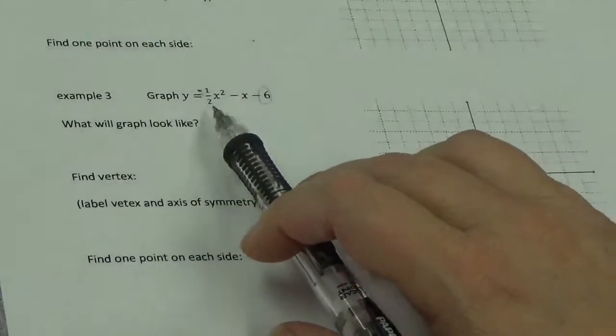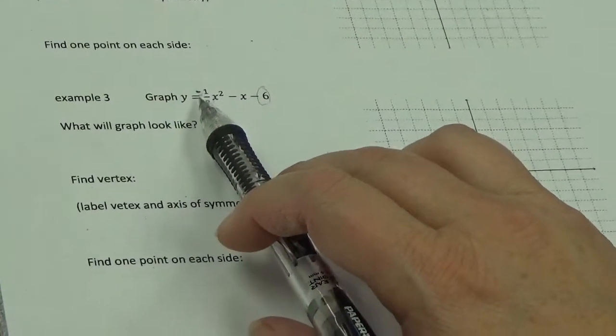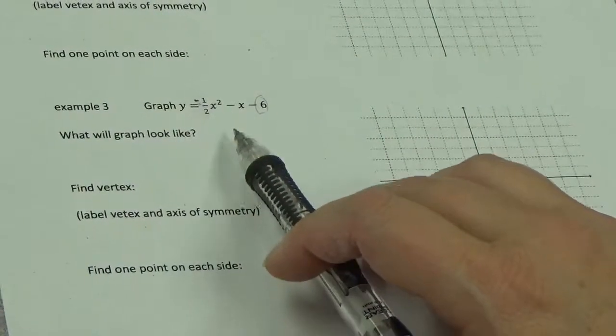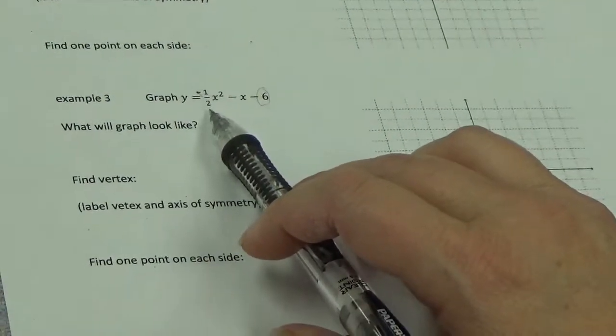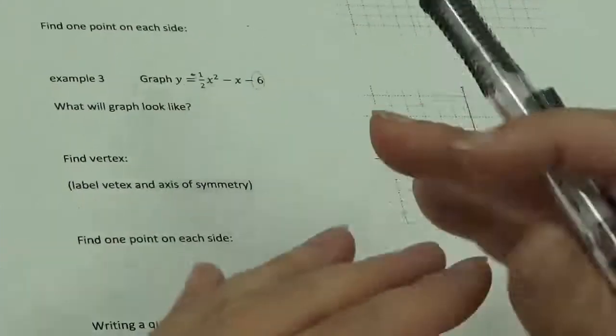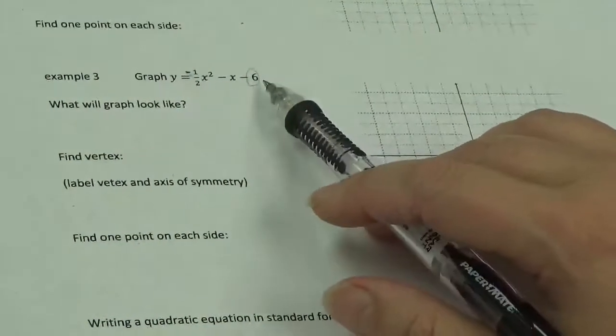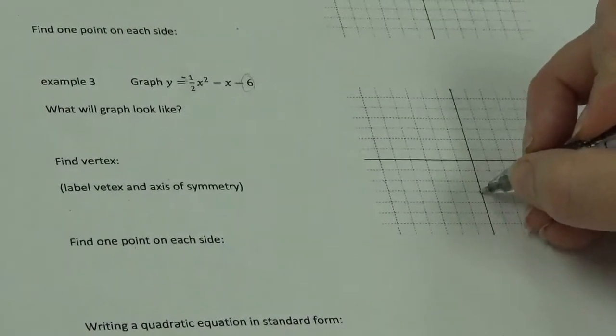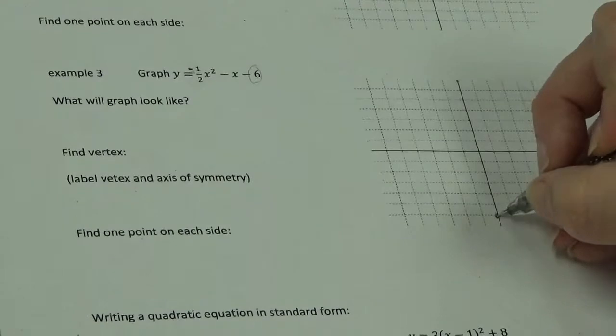On example 3, notice that I have a negative in front of the 1/2. So this means my parabola is going to turn upside down. It's going to open downward. It has a 1/2, so that means this is going to become wider. And then the -6 tells me that my y-intercept is going to be down here at -6. So I'm going to put that one on first.